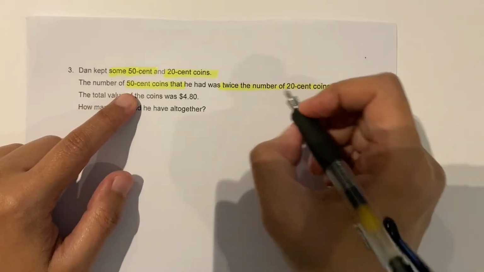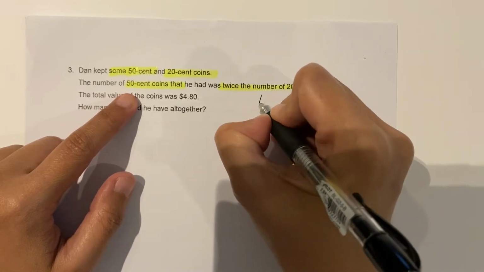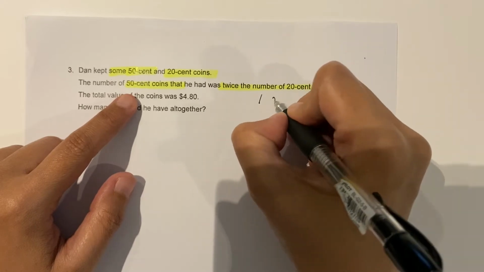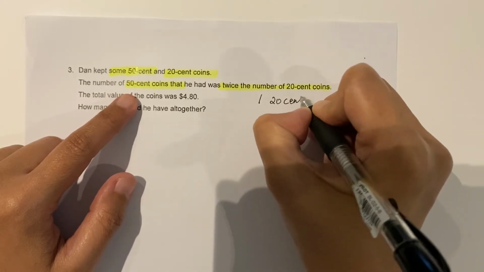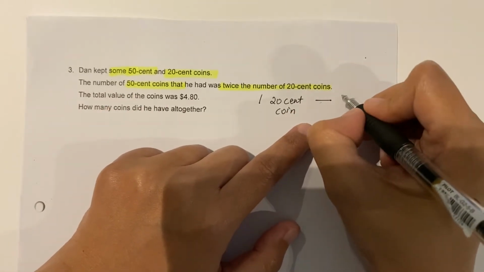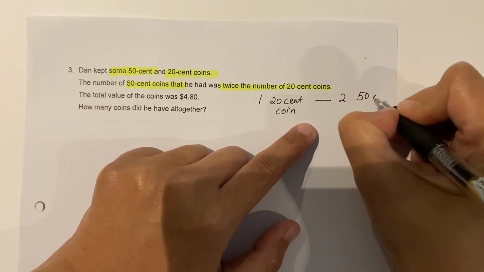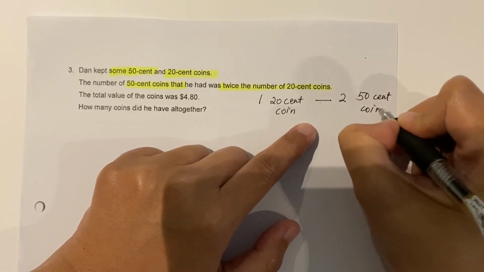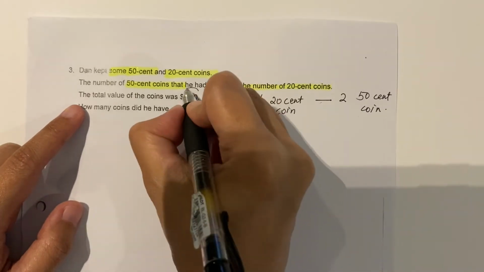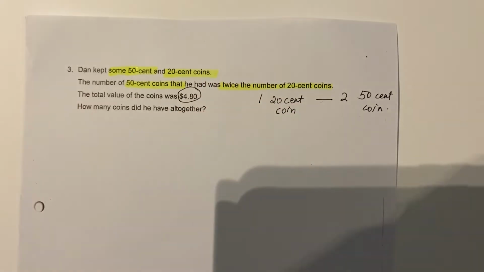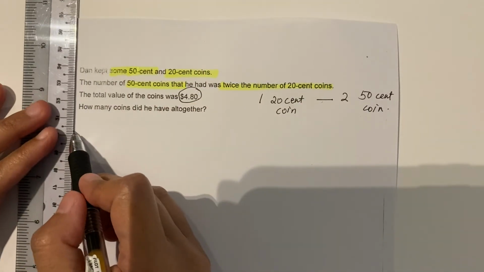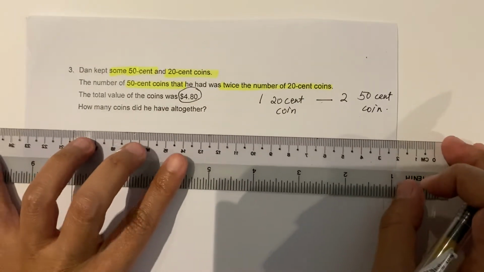So remember, it's twice as many. So in other words, if you have one 20-cent coin, it equals two 50-cent coins. Okay, because it's twice. And the total value is 480. How many coins did he have altogether? Now, you need to draw your table. Yes, so draw in your table first.